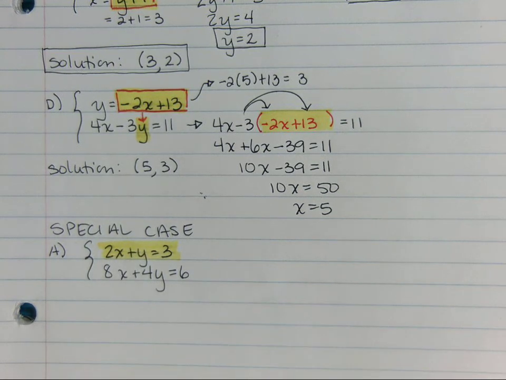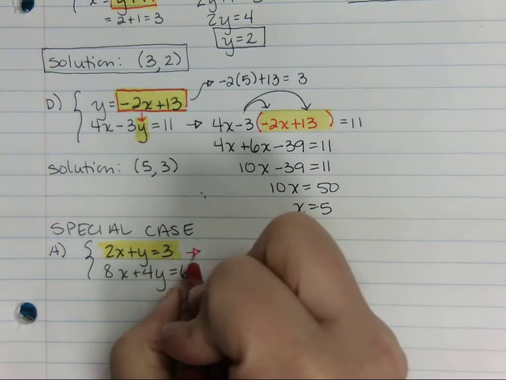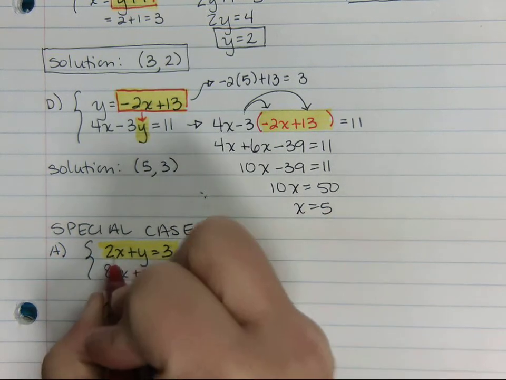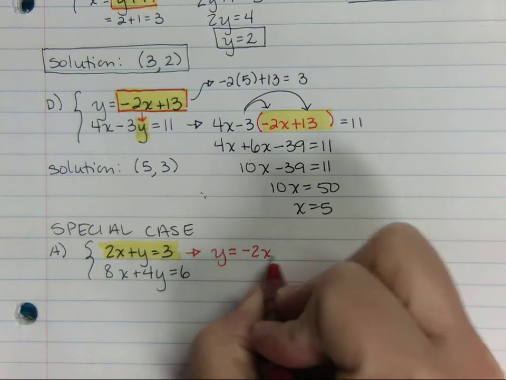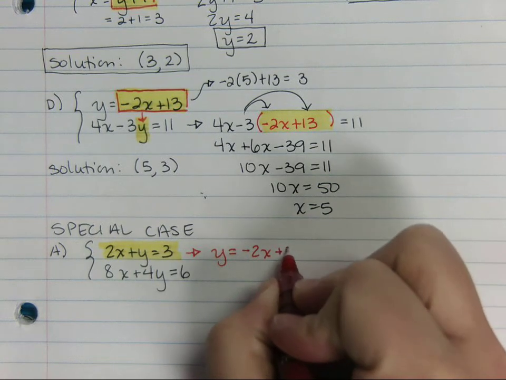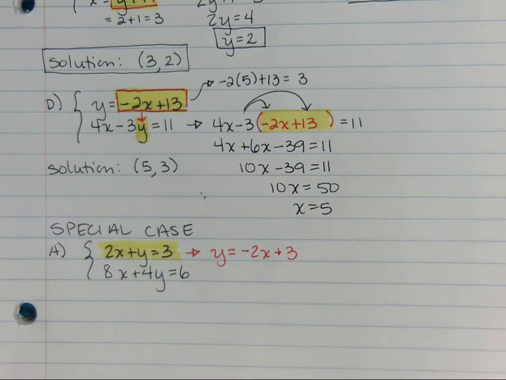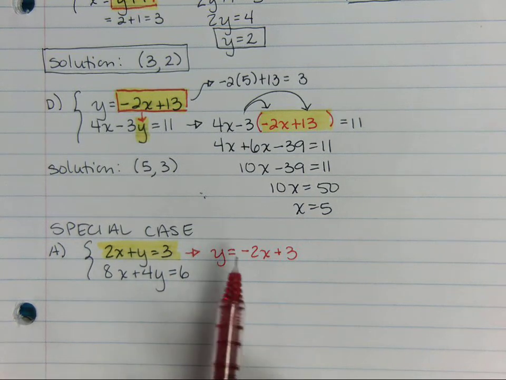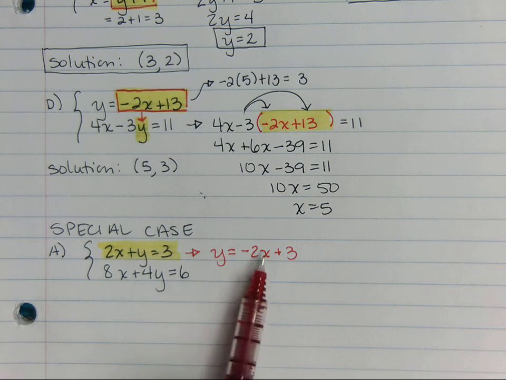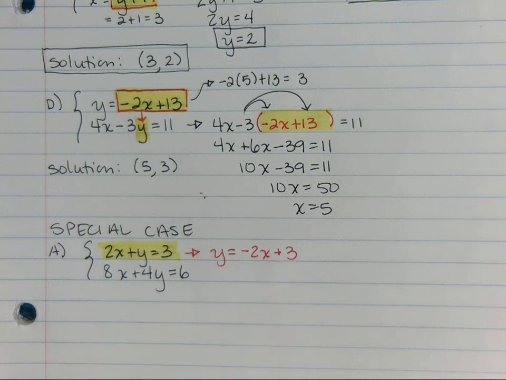So what I can do over here off to the side is I can actually solve this for y first. So if I move the 2x to the other side, I can write this as y equals, and write this in slope-intercept form, where y is on one side and the x and the constant are on the other.